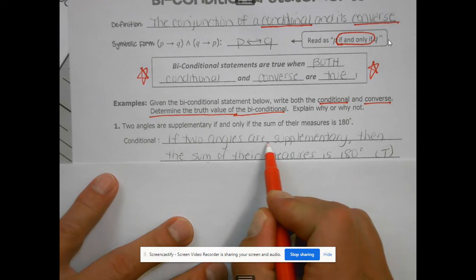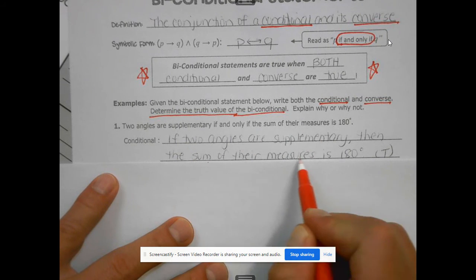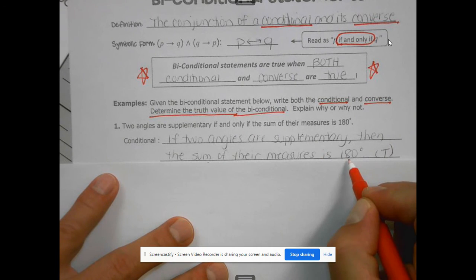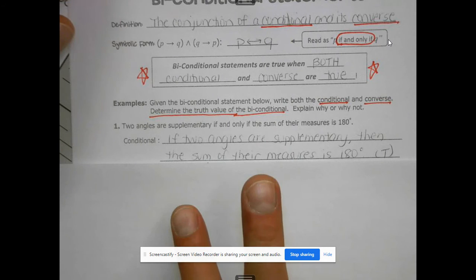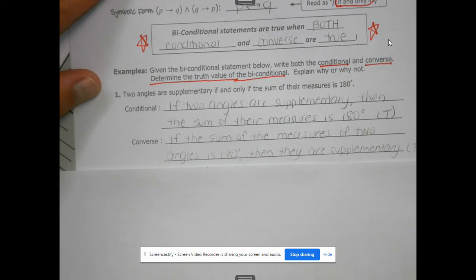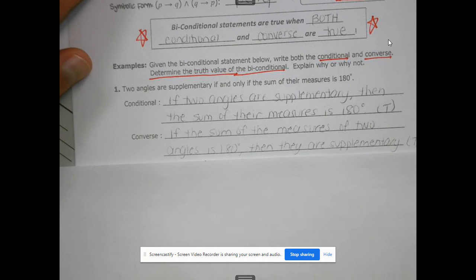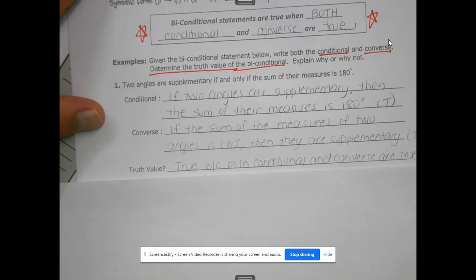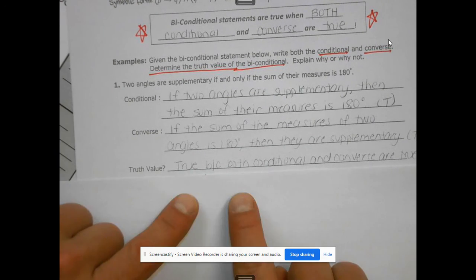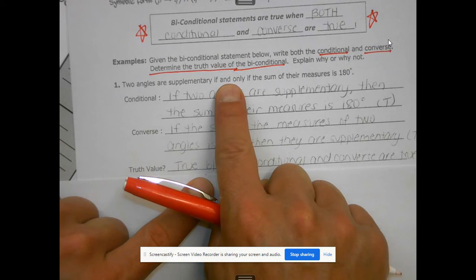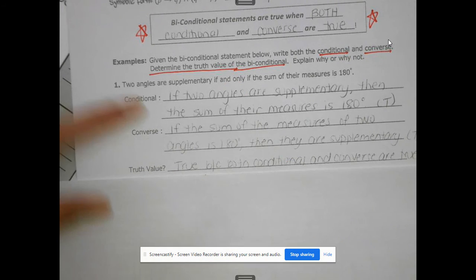If two angles are supplementary, then the sum of their measures is 180. Yes, that is true. Supplementary angles have to add up to 180. Now for the converse, we flip it. If the sum of the measures of two angles is 180, then they are supplementary. That is also true. So my biconditional is true because both the conditional and the converse are true. So this biconditional statement is true.